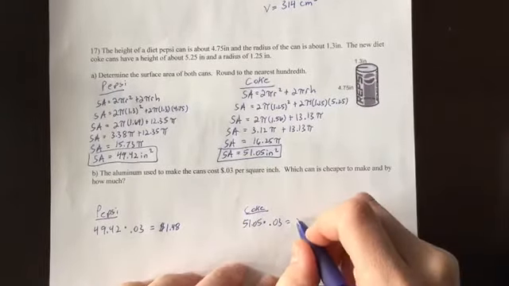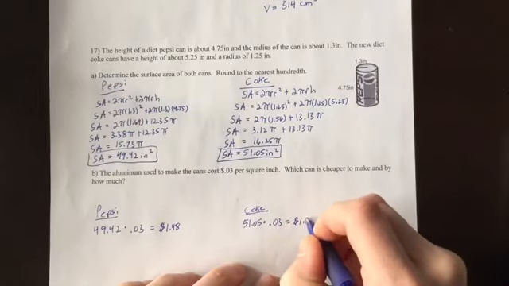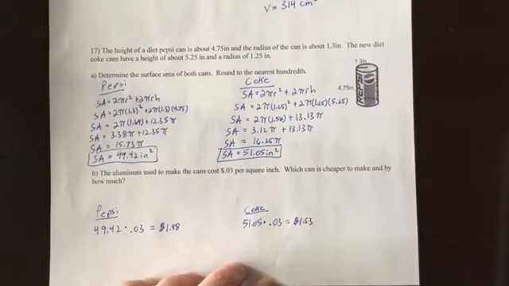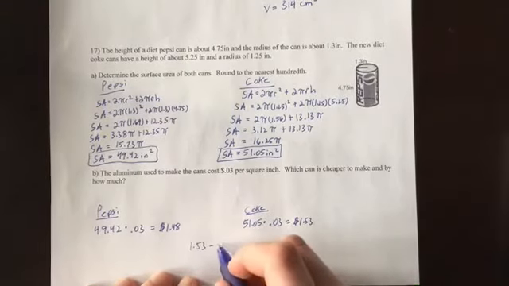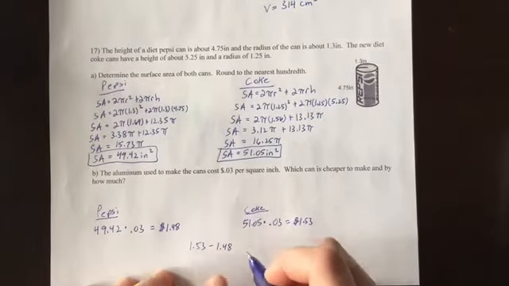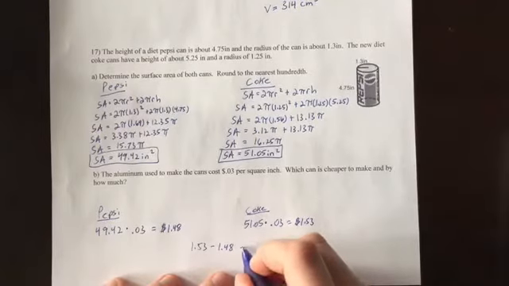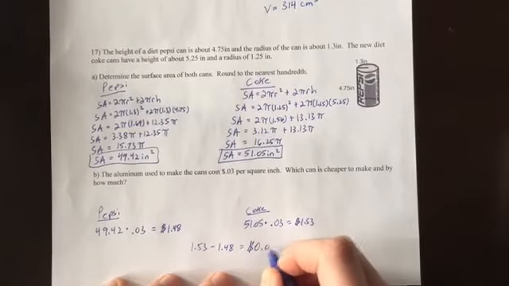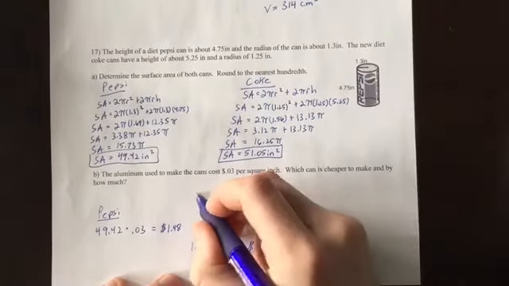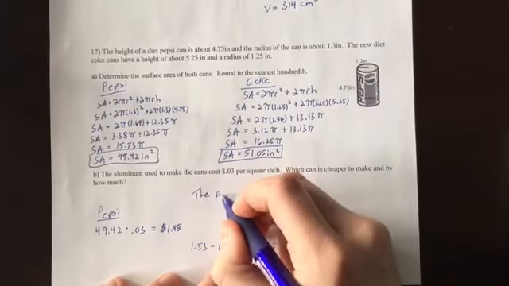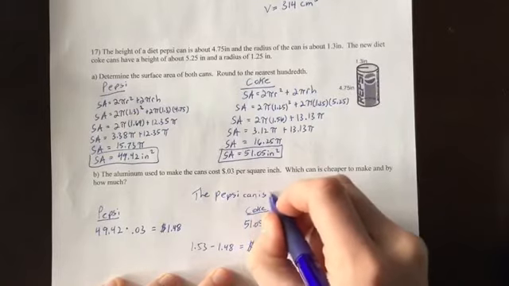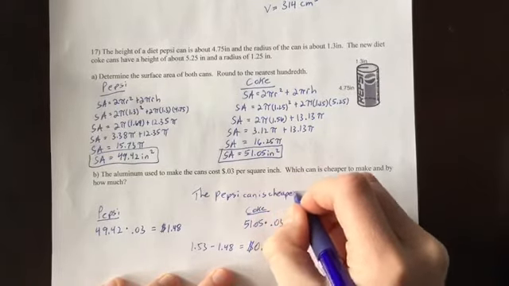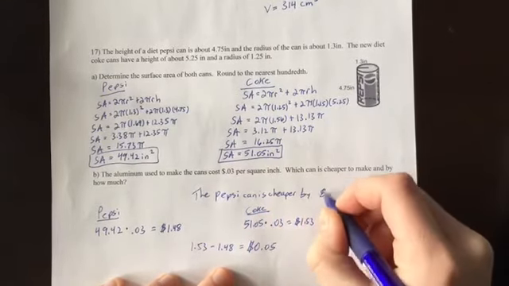And that, when we round to the hundredths place, should be $1.53. So let's find our difference. 153 minus 148 is going to be a 5-cent difference. Okay, so we can say the Pepsi can is cheaper by 5 cents.